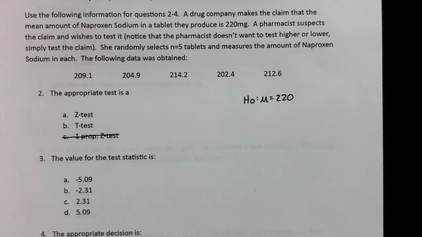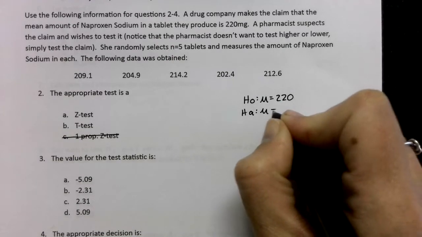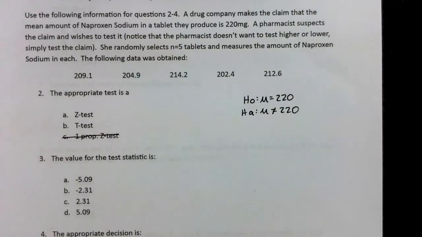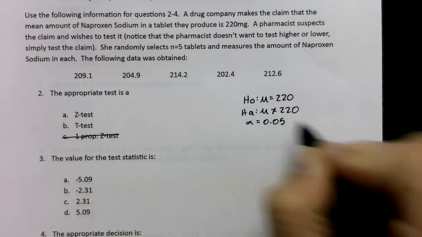A pharmacist suspects this claim and wishes to test it. And I even put a little note on this one. Notice that the pharmacist does not wish to test higher or lower, simply test the claim. So that means for our alternative, we use not equal. And it doesn't tell us any difference, so we're going to use 0.05.